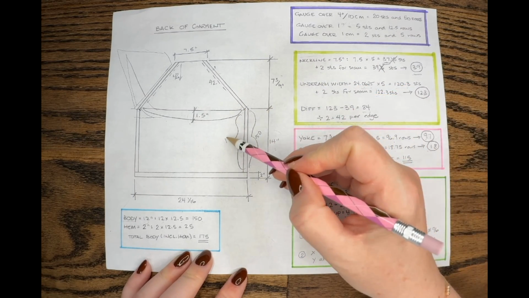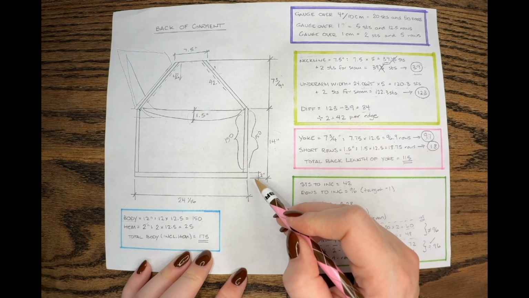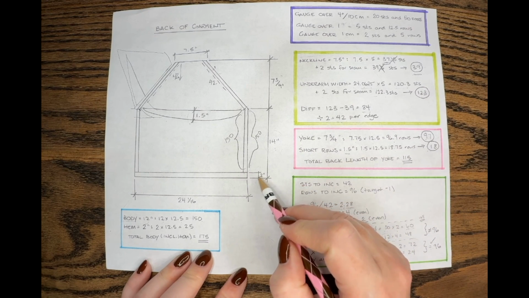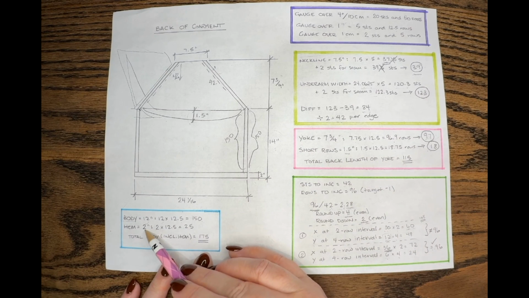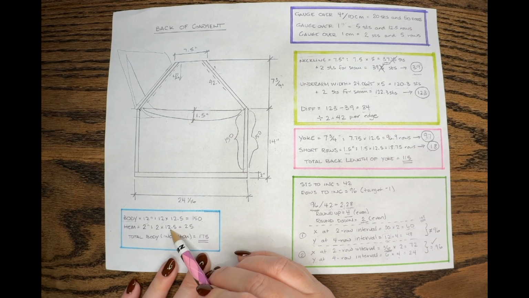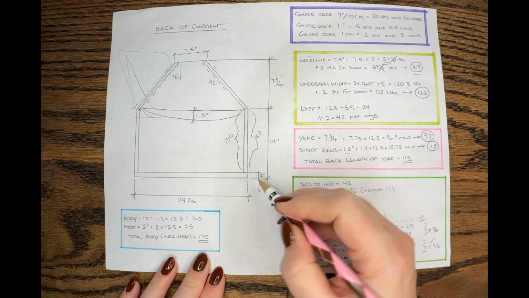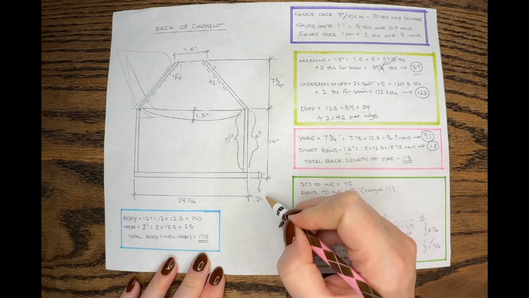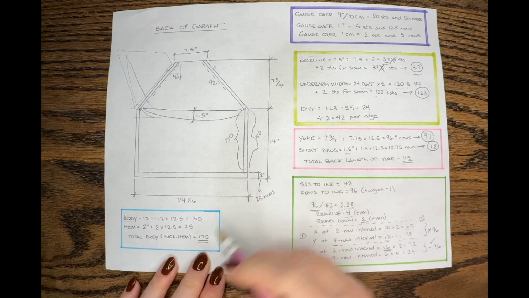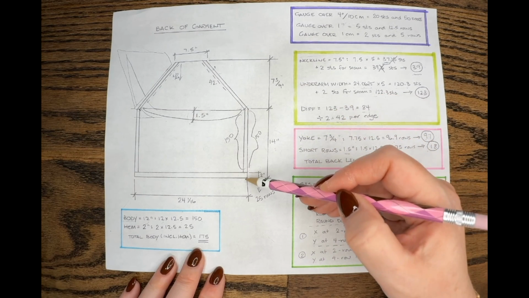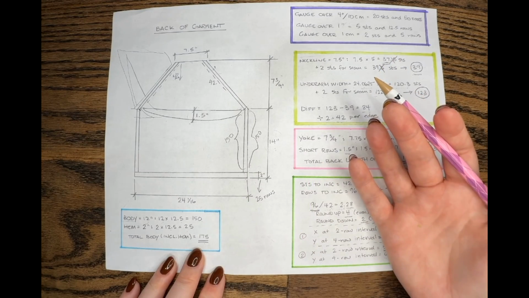Okay, so 150 rows. Now I want to make sure I know how many rows of ribbing I will work at the bottom. So I will multiply my 2 inches by my row gauge of 12.5 and I get 25. So my 2 inches here will be 25 rows of ribbing. In total, that works out to be 175 rows in my body. That makes me feel happy.